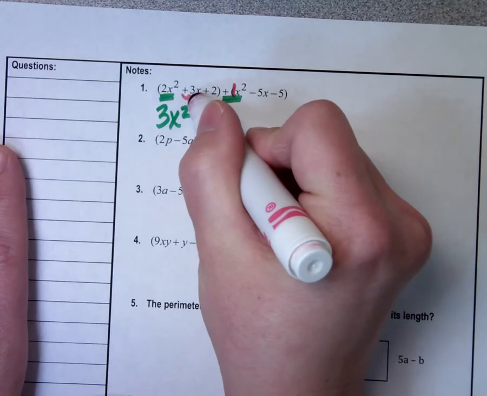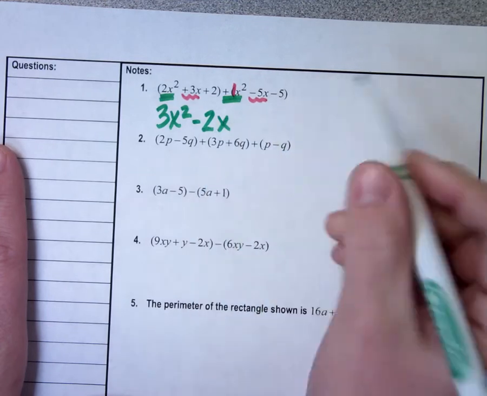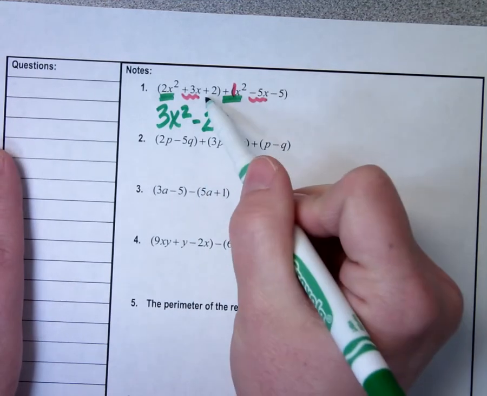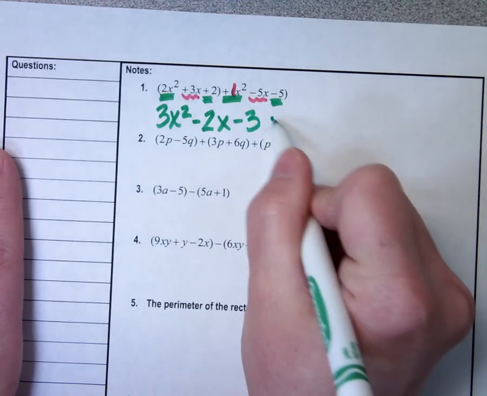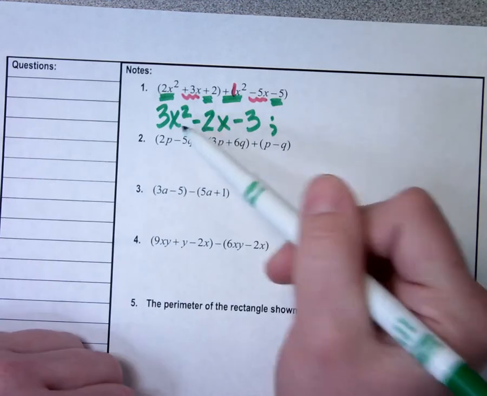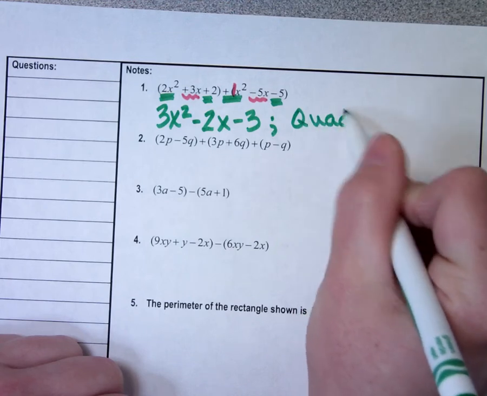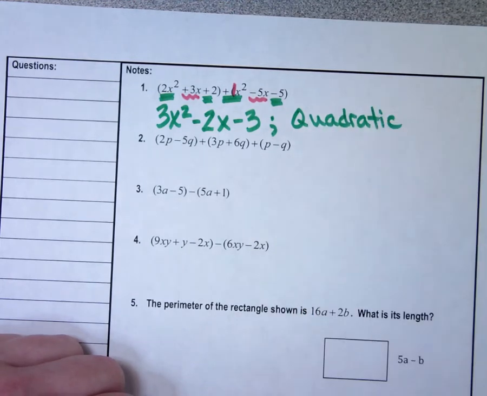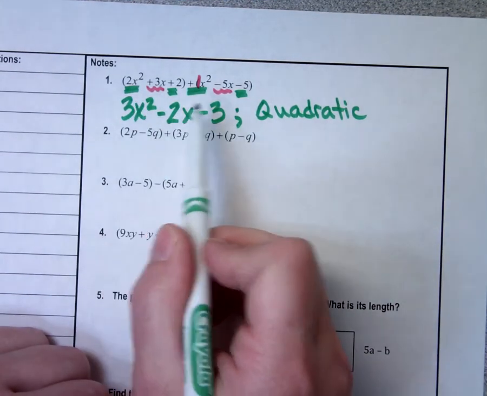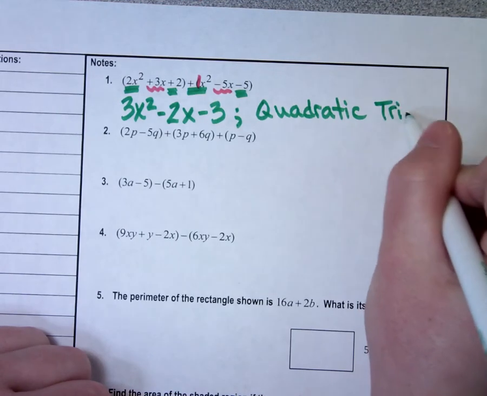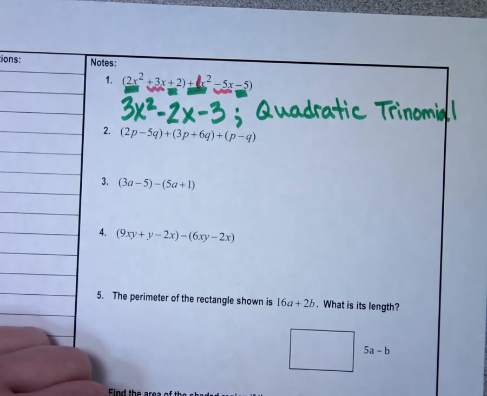Now let's combine the x's. What's a positive 3x minus 5x? A negative 2x. And then let's do the constants. What's a positive 2 minus 5? A negative 3. And then I just want to practice some vocabulary here. Since the highest exponent is a 2, we call this quadratic. And since there's 3 parts to the problem, 1, 2, 3, we call this a trinomial. This is a quadratic trinomial.